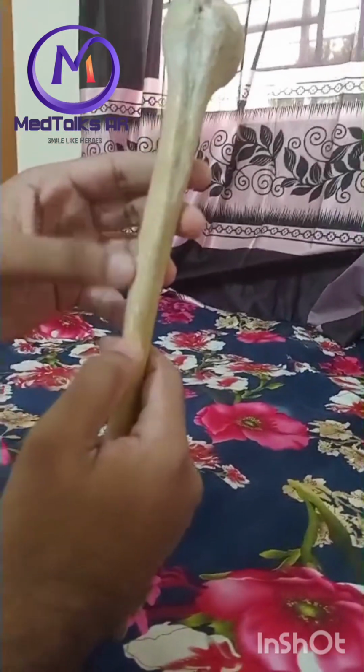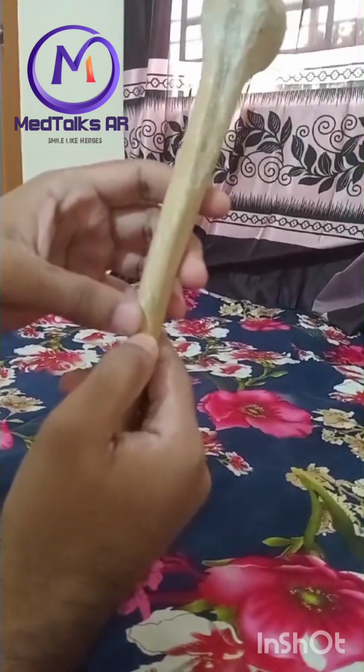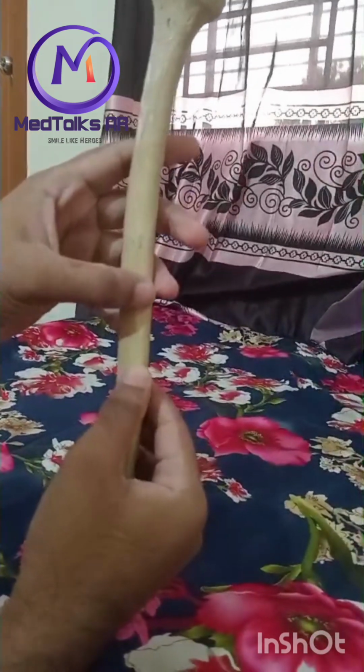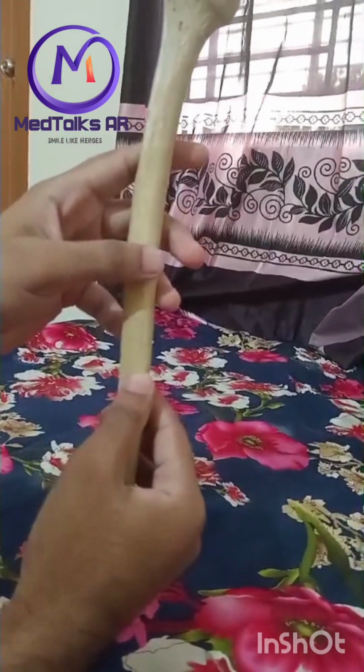On the anterolateral surface, there is a V-shaped tuberosity where there is the insertion of the deltoid muscle, and in the middle part of the medial border, there is the insertion of the coracobrachialis.